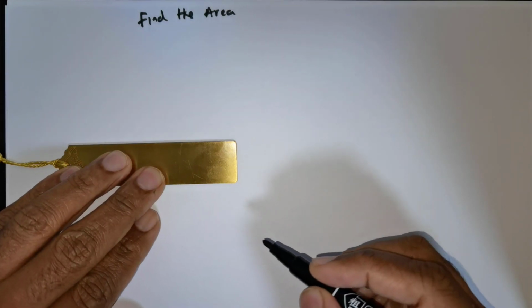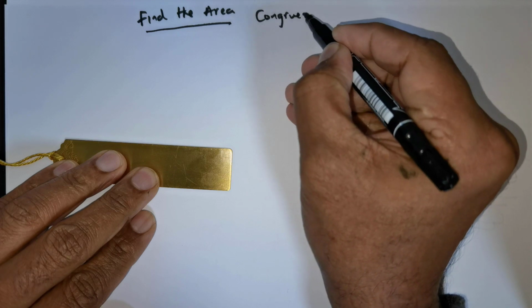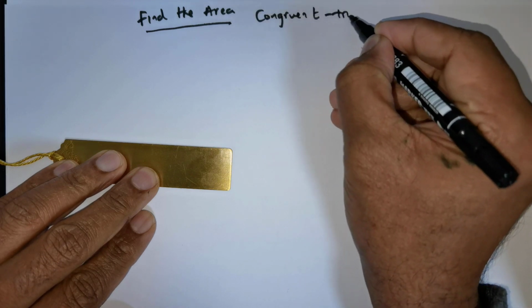Hi everybody, this is a beautiful question that deals with congruency, or I should say congruent triangles.